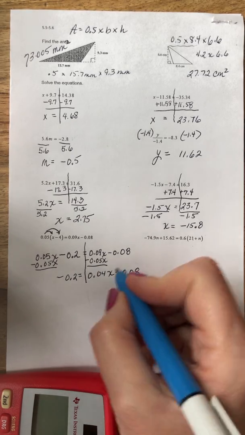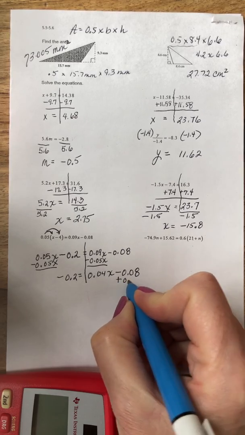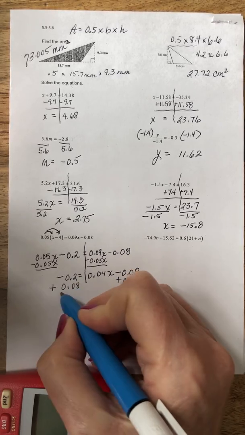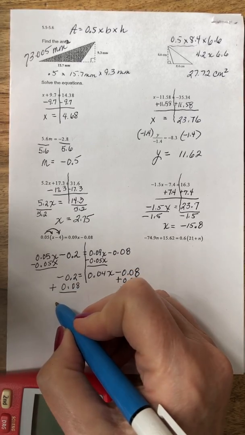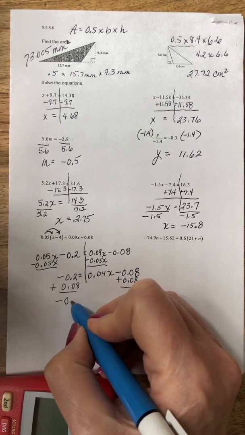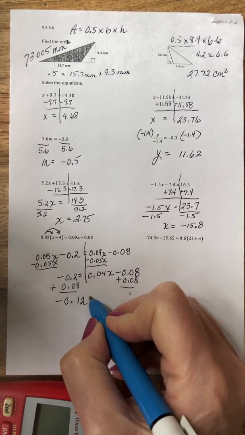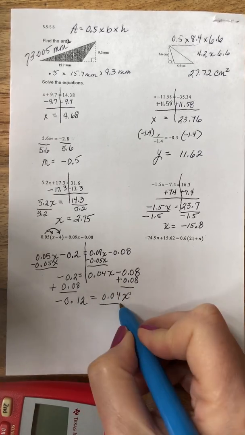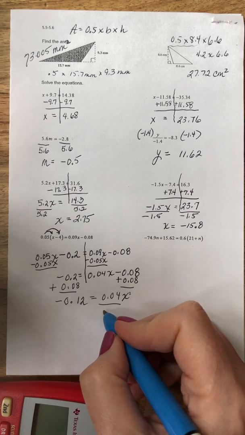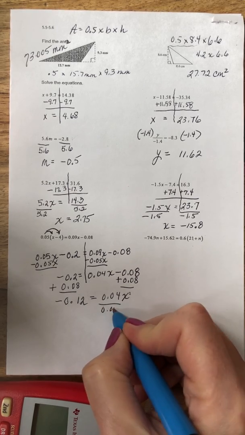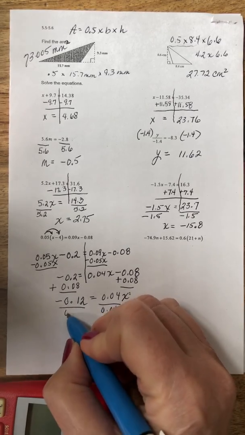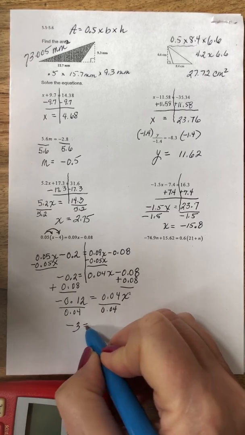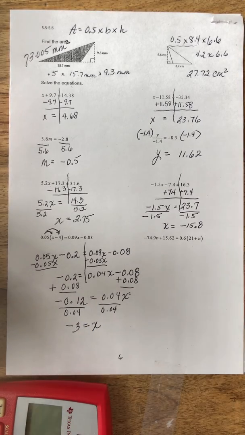So now I'm going to focus on the right. I want to get the x alone. First I will add 0.08 on both sides of the equation. This is negative 0.12, which is equal to 0.04x. And I divide by the coefficient 0.04, and I'm left with negative 3 equals x.